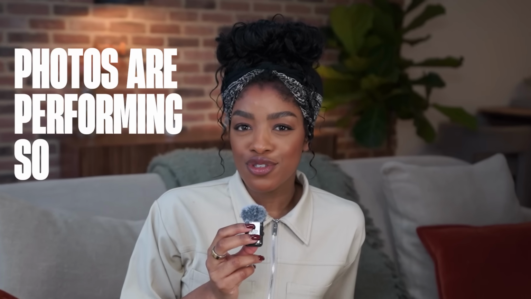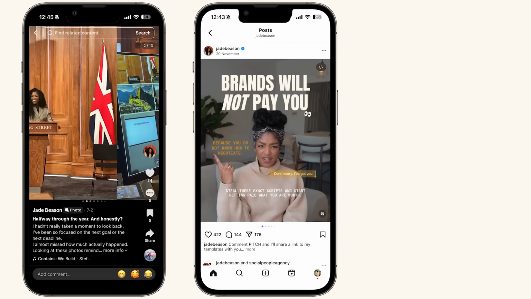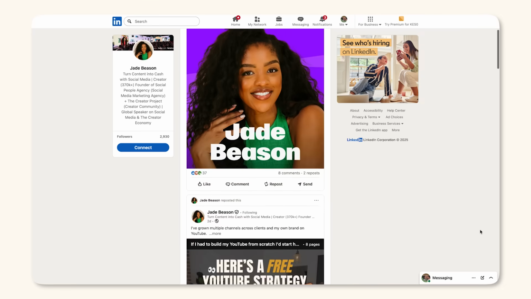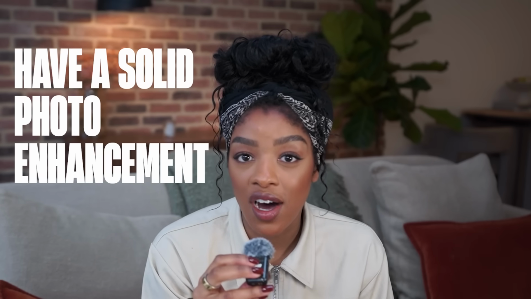Photos are performing so well across social media at the minute. Whether it's a TikTok carousel, an Instagram post, a YouTube community post, the thumbnails you're using for your videos, even your LinkedIn posts. It's become more important than ever to have a solid photo enhancement process.